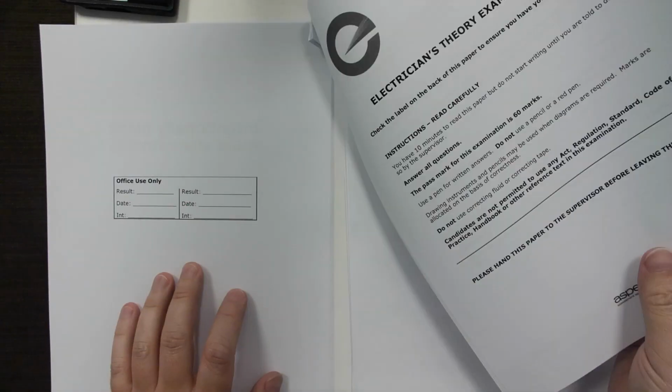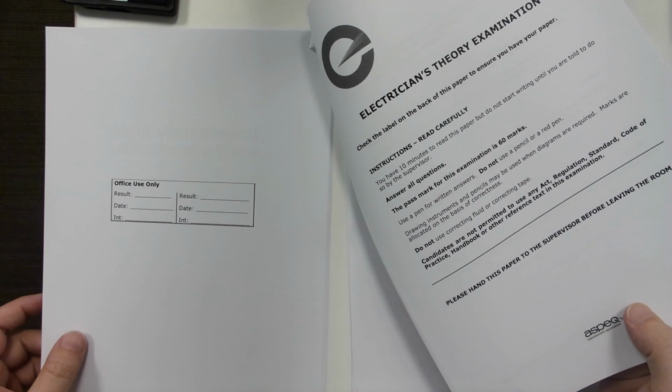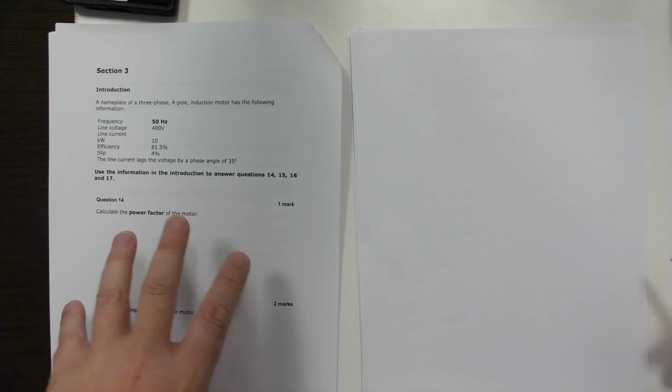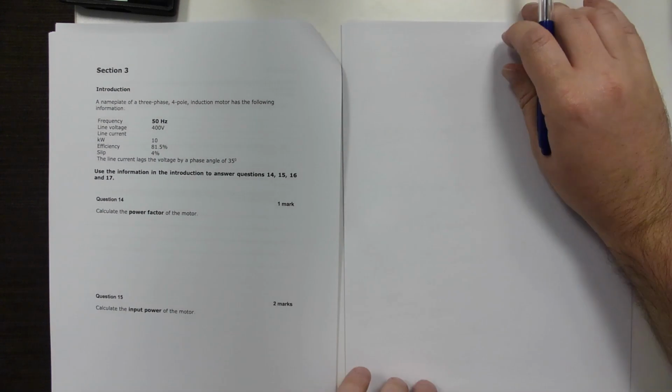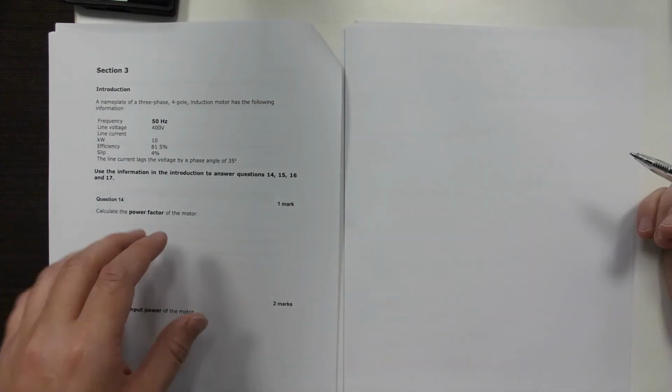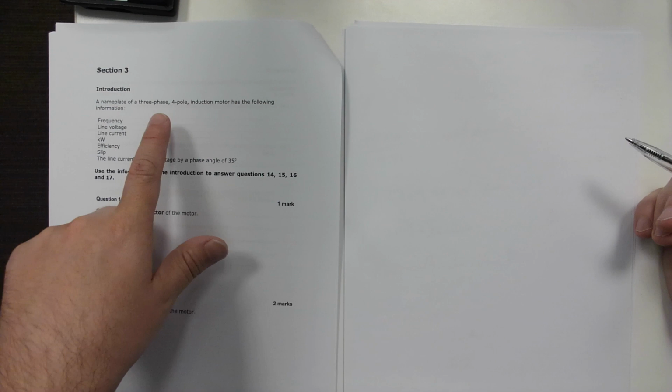Okay, so we are looking at the Electrician's Theory Exam, 23rd of June 2018. This one's quite a good one because it's closer to how the modern exams are structured. So, doing section 3, introduction.